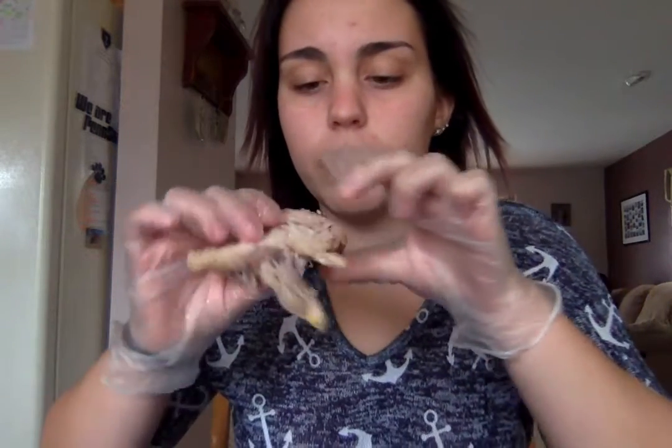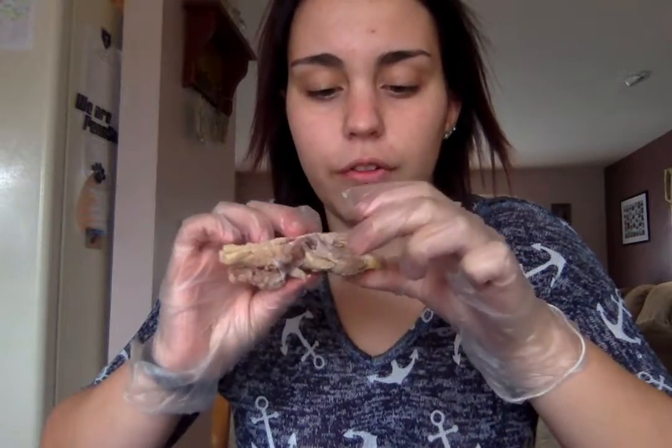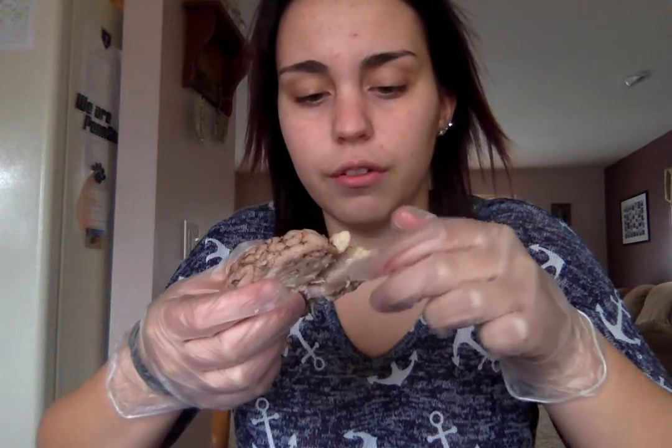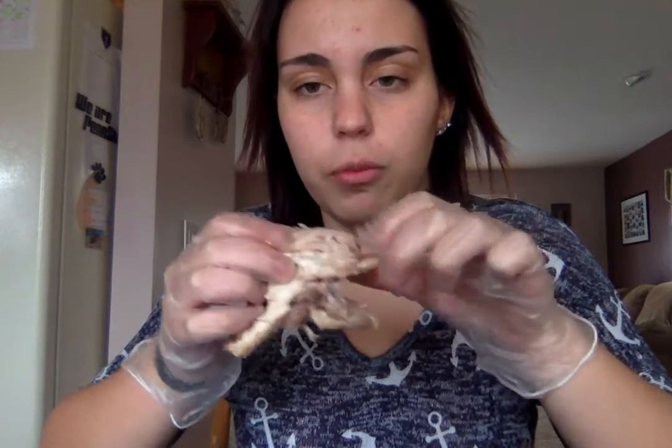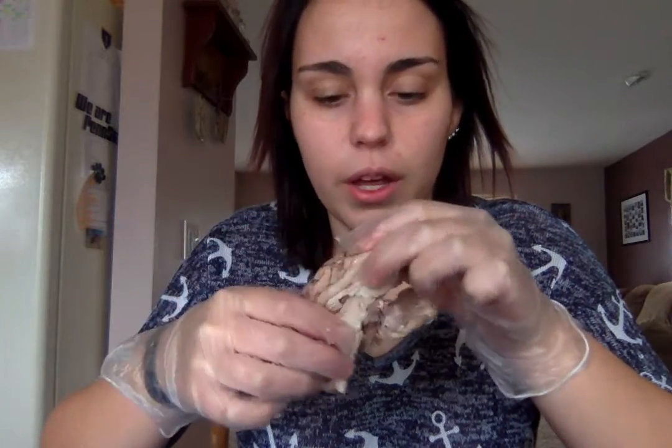So that should cover the internal anatomy of the brain. I did find this activity very, very exciting and very helpful. And I cannot wait to just keep exploring and seeing what else I can find. Thanks.